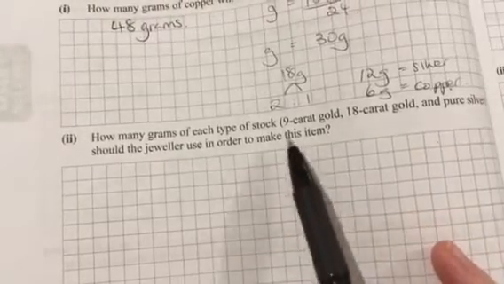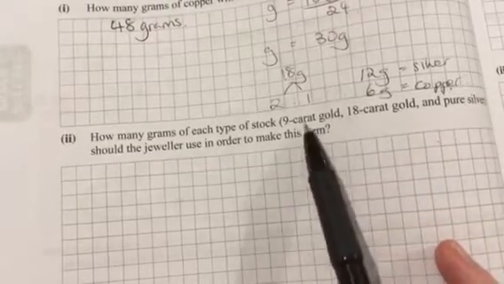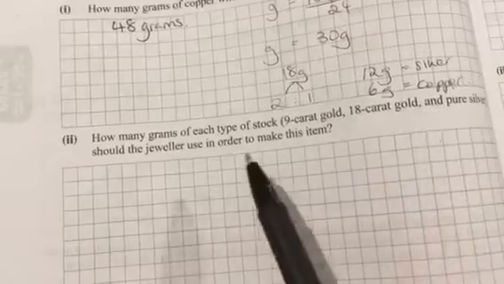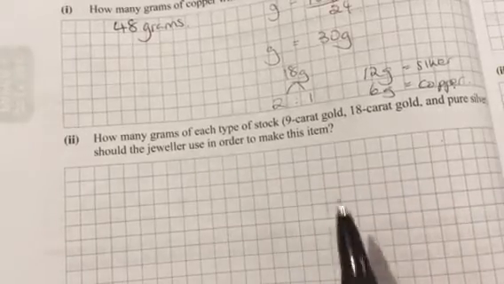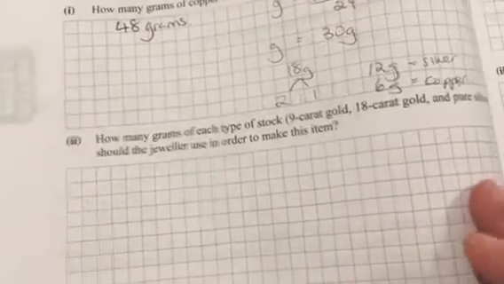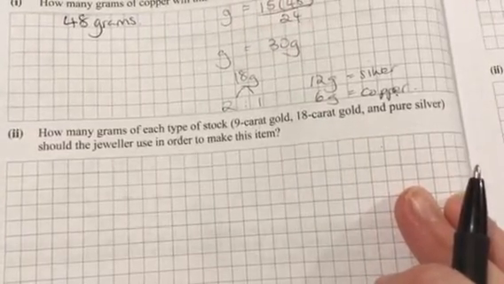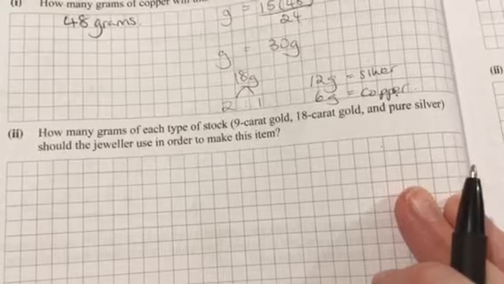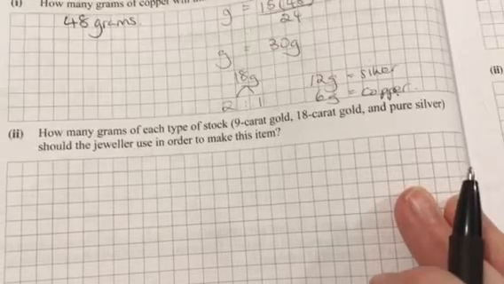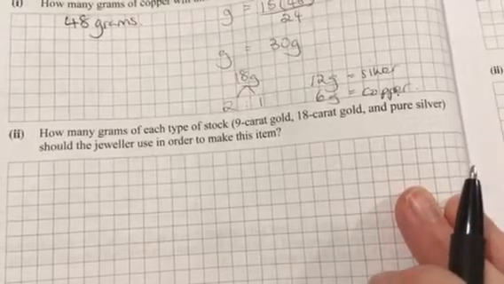How many grams of each type of stock, 9 carat, 18 carat, pure silver, should the jeweller use to make this item? So we could do this question by 3 simultaneous equations, 3 things missing. There might be a few ways to do it. I'm going to try and do it maybe with 2 simultaneous equations, 2 things missing.